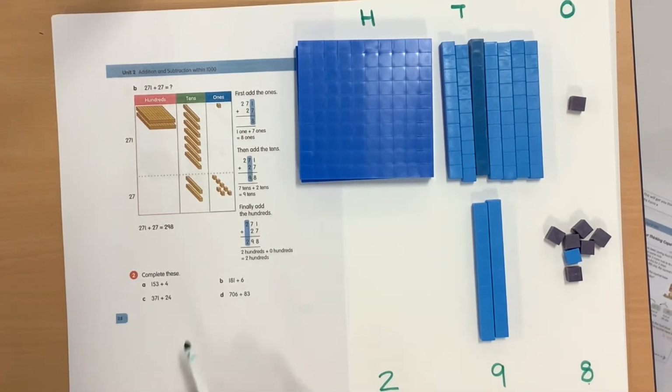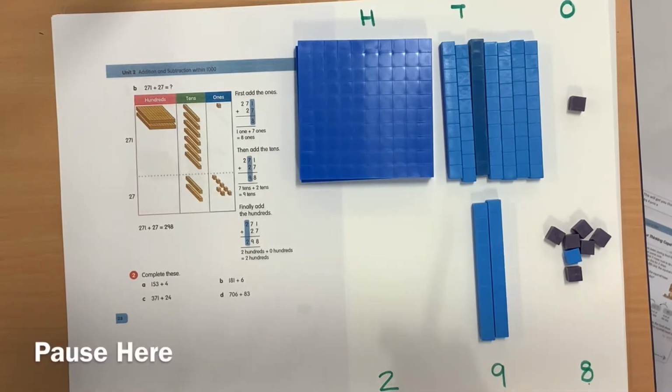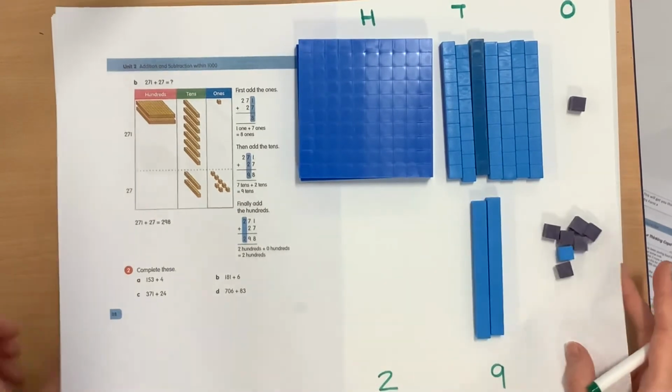Okay, pause the screen and have a go at these. You can use equipment if you want to, or if you don't feel you need to use the equipment anymore, you can just do the written methods. And then we'll go through them together if you weren't sure.